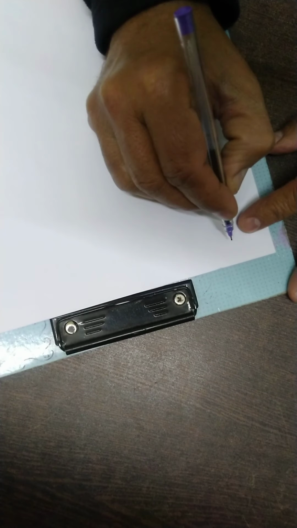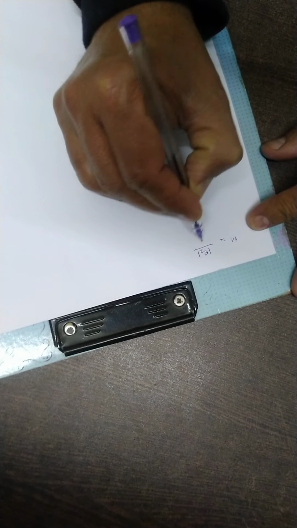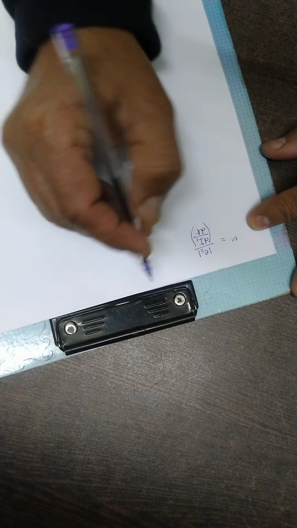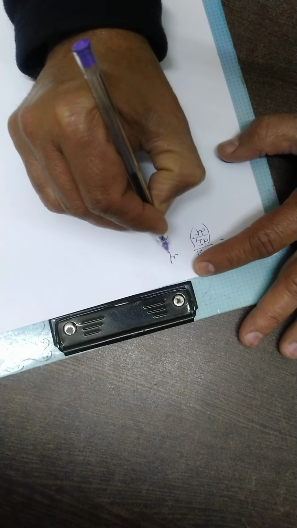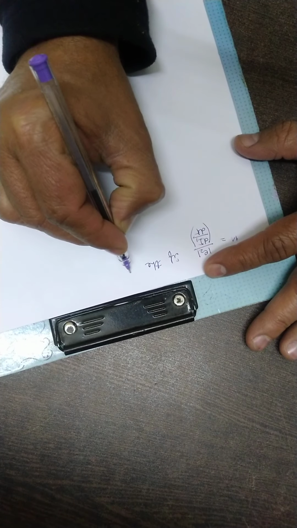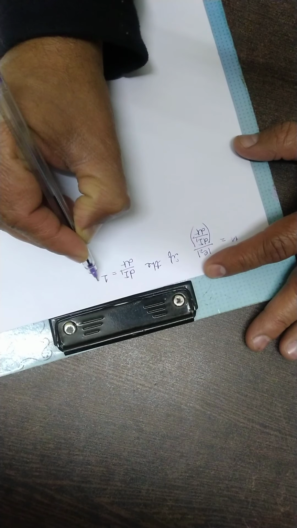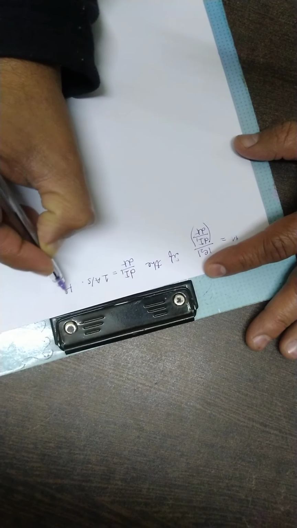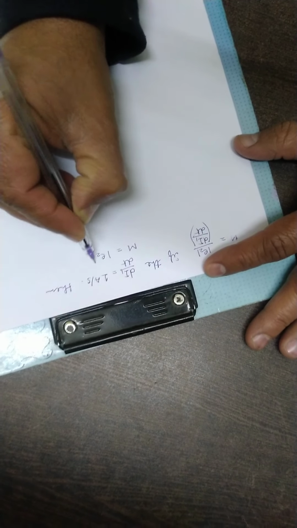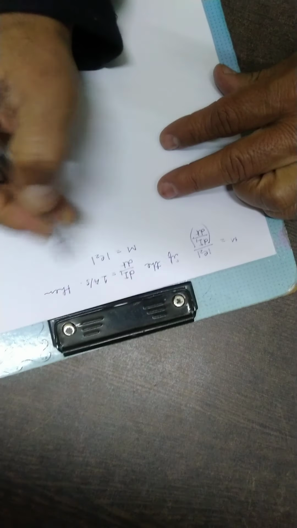I defined mutual induction M is equal to mod E2 upon di1 upon dt, dear students, and I mentioned that if the rate of change of current in the primary circuit is 1 ampere per second, then magnitude wise M is equal to the induced EMF in the secondary circuit. M is equal to E2.